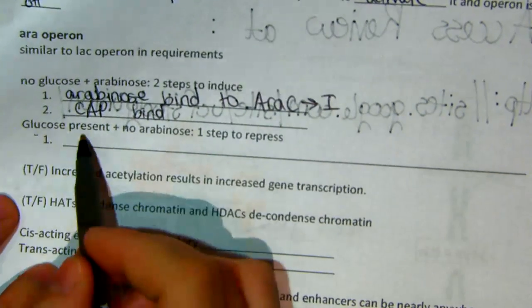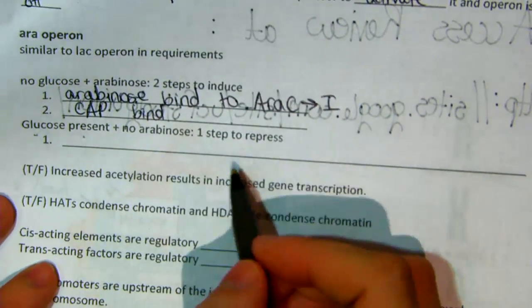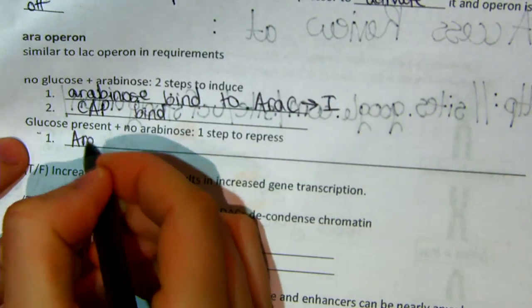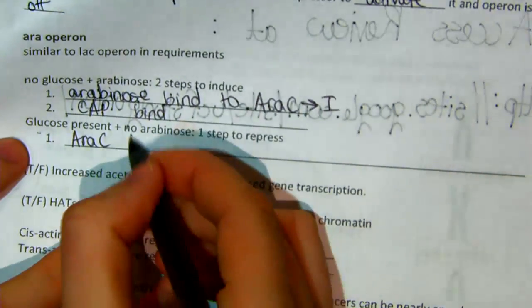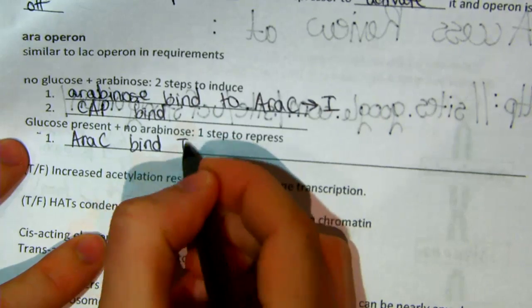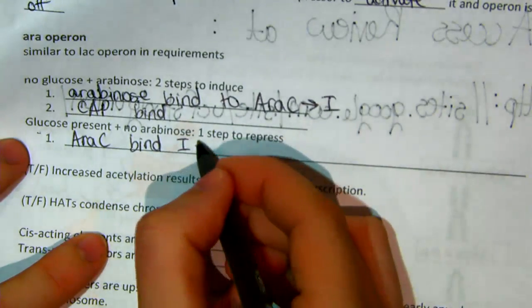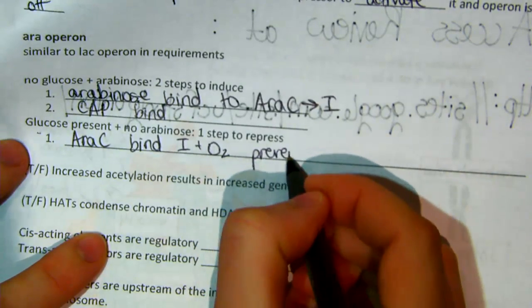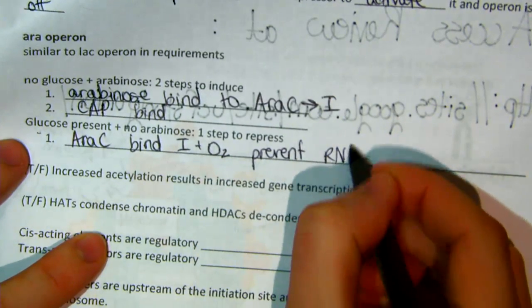So if glucose then becomes present, you don't need that arabinose anymore. You only need 1 step to repress this operon, and that is going to be that same region. The ARA-C is going to bind its product, which is I, and that I is going to interact with oxygen, and it's going to prevent RNA polymerase from binding.